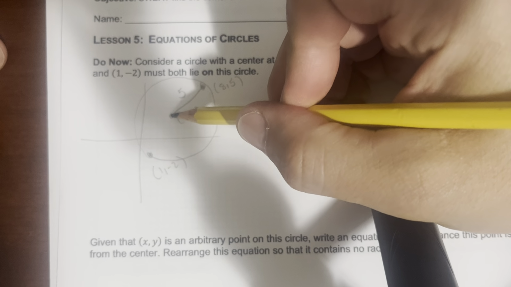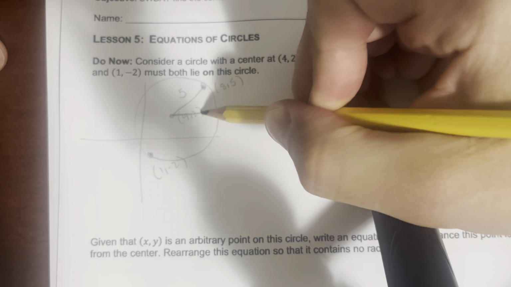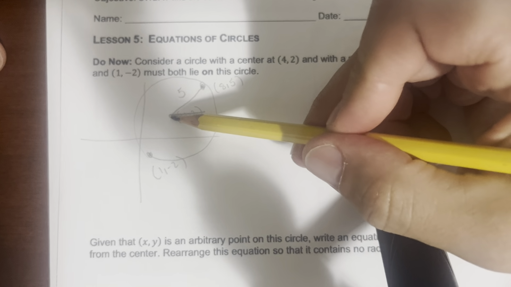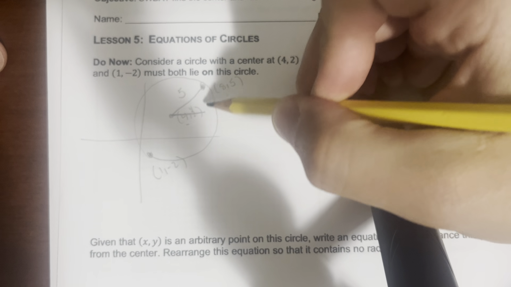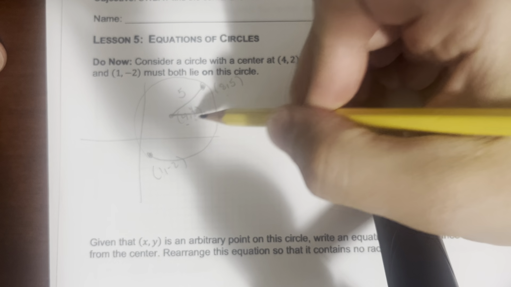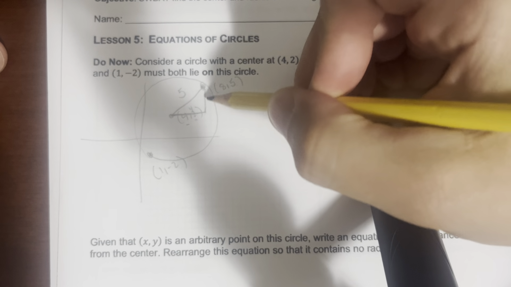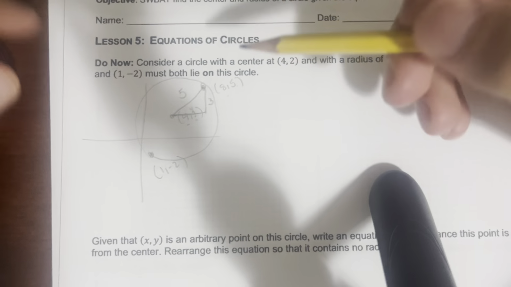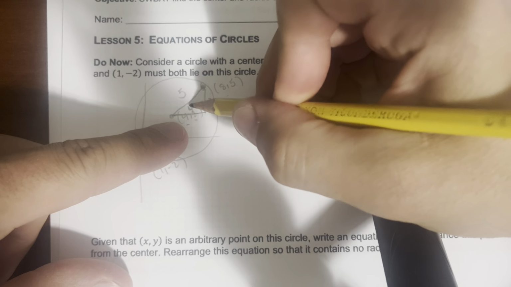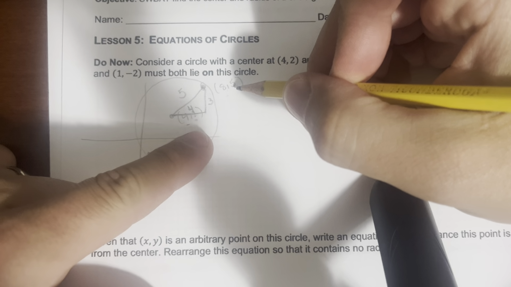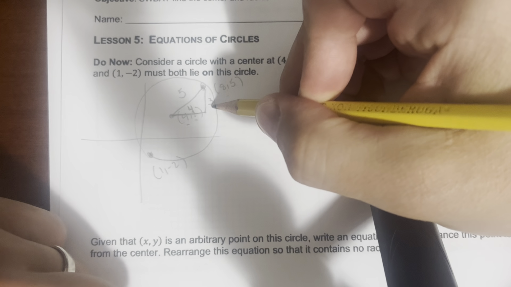So from this 4, 2, we would go straight over to the right. We're going from an x of 4 to an x of 8, so that's a distance of 4. And then a height of 2 up to 5, that's a height of 3. So technically 8 minus 4, that's why this side's 4. If I subtract the y's, 5 minus 2, this height is 3.